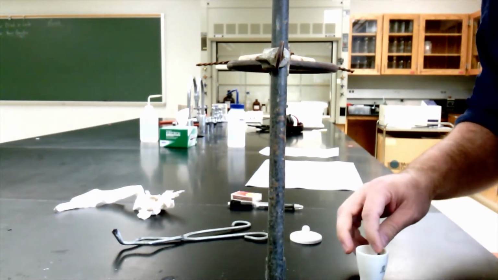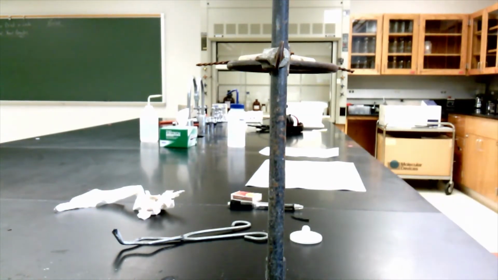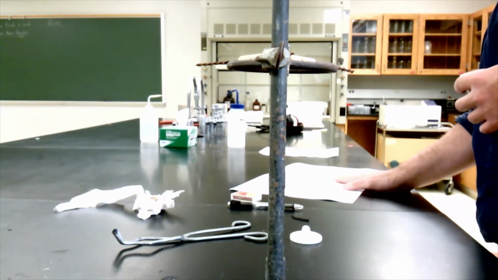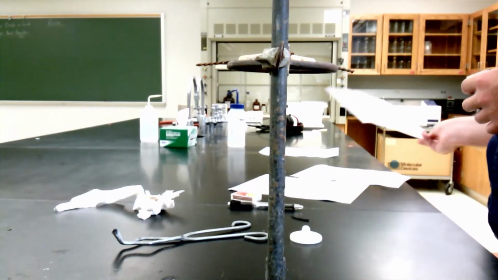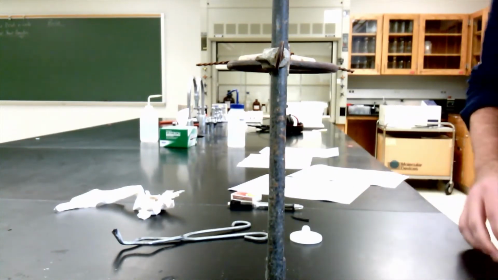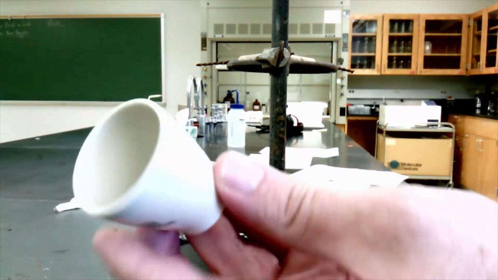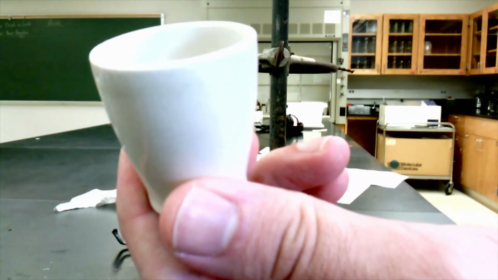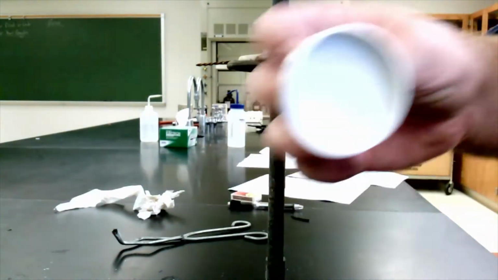But now that I have all my stuff ready to go for procedure B, let's talk about it a little bit. Okay, so the first thing that we need to do is listed on the procedure in step 5. Okay, I need to get my crucible. So here's my crucible right here. Okay, it's just a little ceramic vessel that I'm going to heat my magnesium in. And it has this nice little lid that I'm going to put on top.